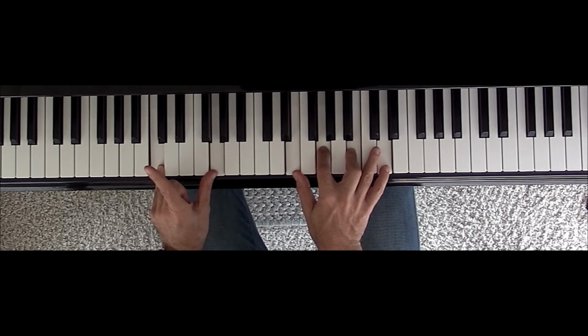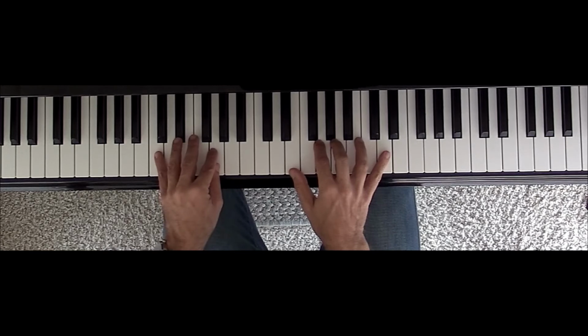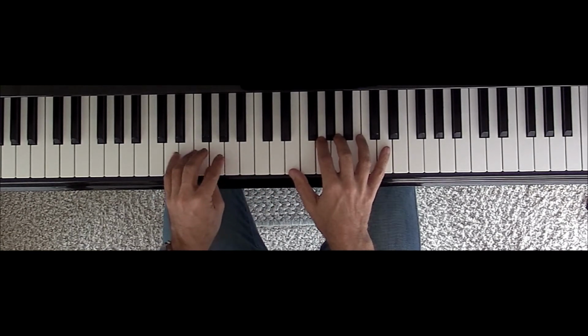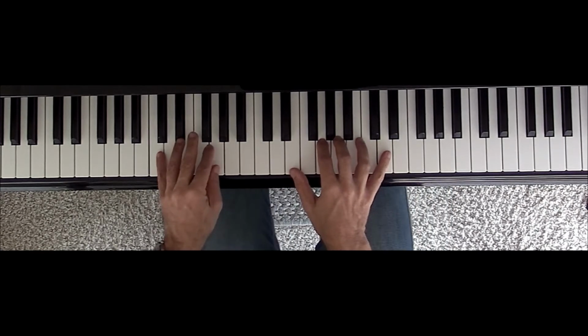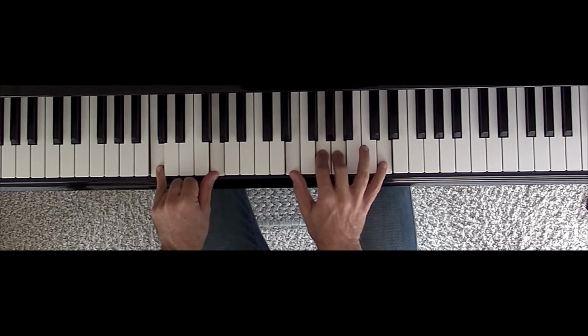I can have, for example, the same idea. I can combine major seventh chords and major sixth chords if I want to harmonize a melody underneath. This is the idea.